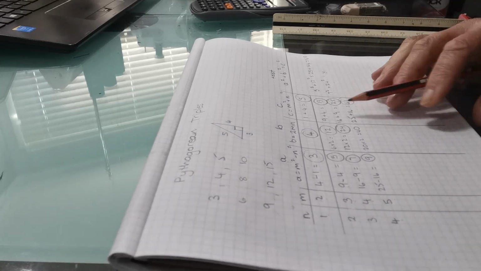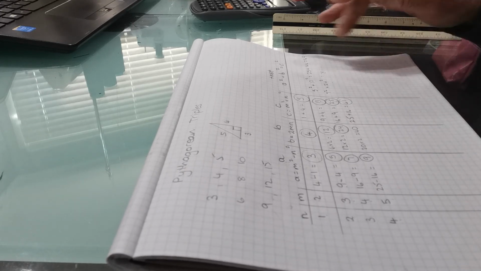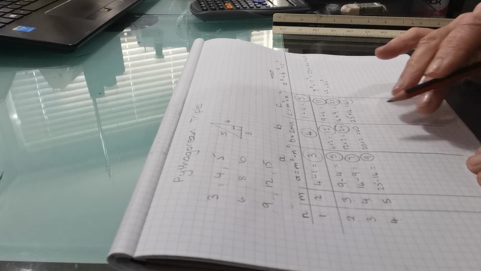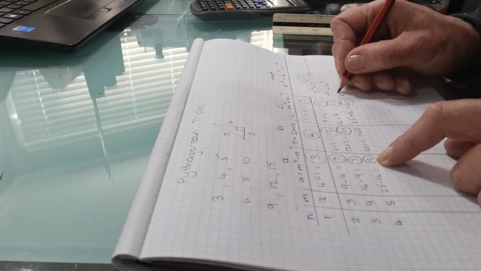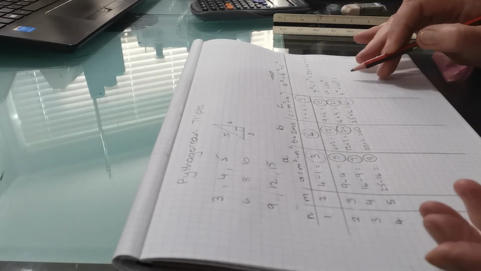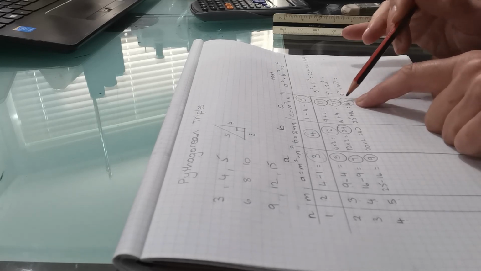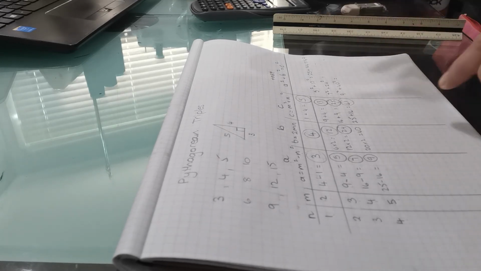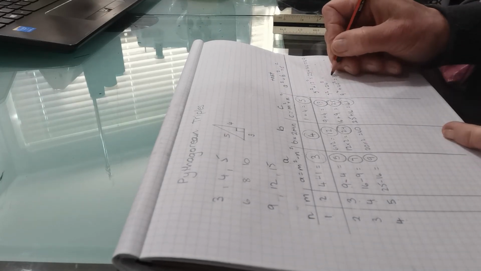So I wonder if these numbers form a perfect triple. Just to double check, we need to actually test them. So 9 squared plus 40 squared. So we hope that when we find the square root of the answer, we'll get 41. So let's work this out. 9 squared is 81.